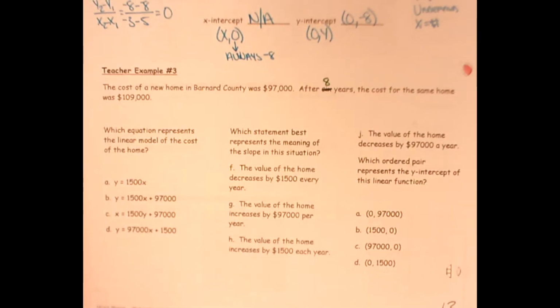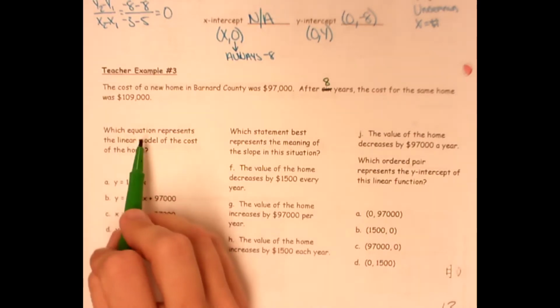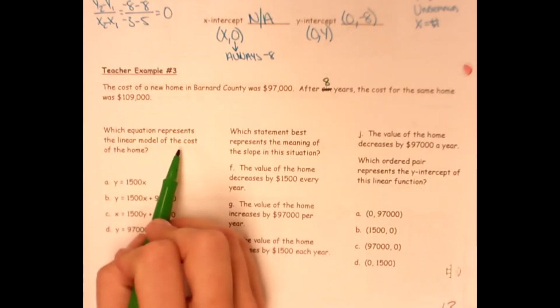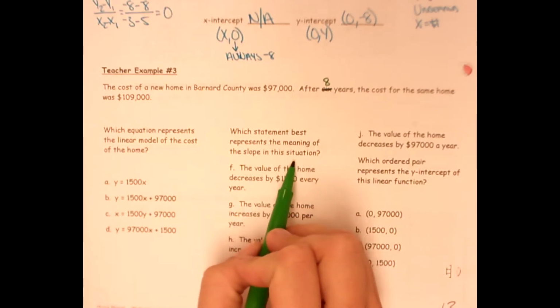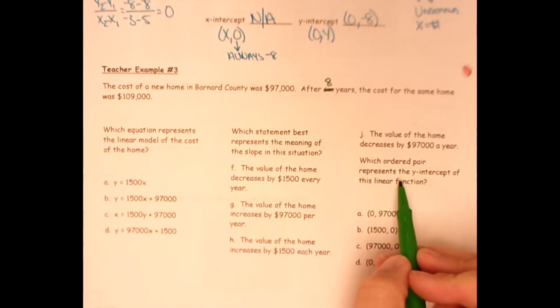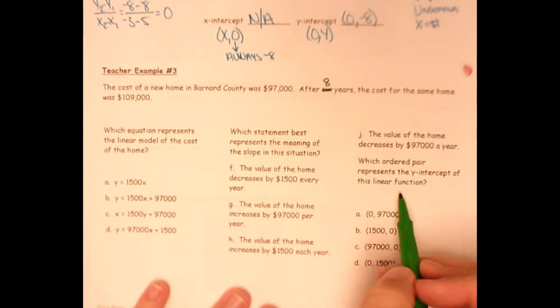The cost of a new home in Bernard County was $97,000. After 8 years, the cost for the same home was $109,000. So the first question is, which equation represents the linear model of the cost of the home? Which statement best represents the meaning of the slope of this situation? Which ordered pair represents the y-intercept of this linear function?